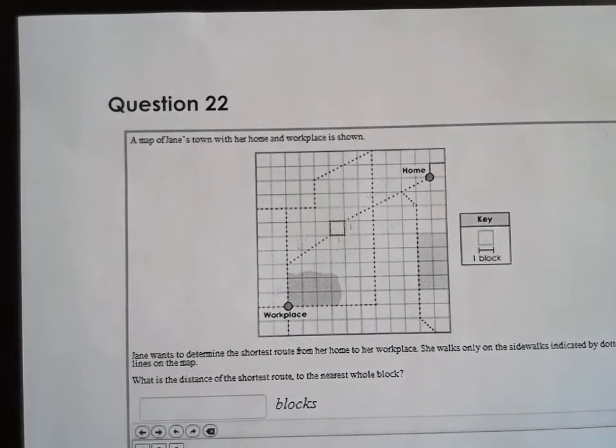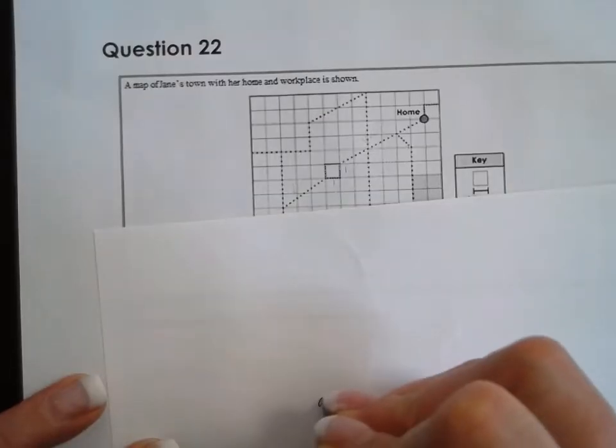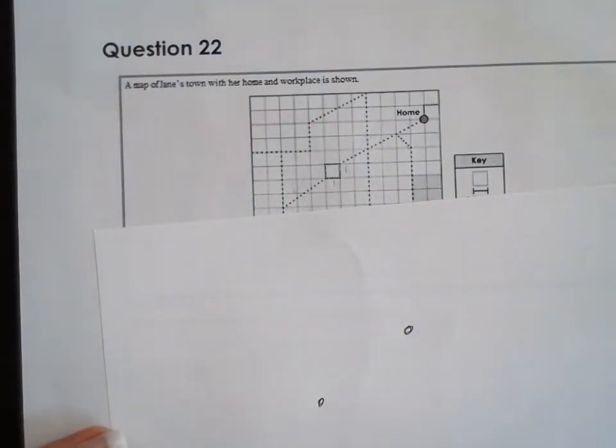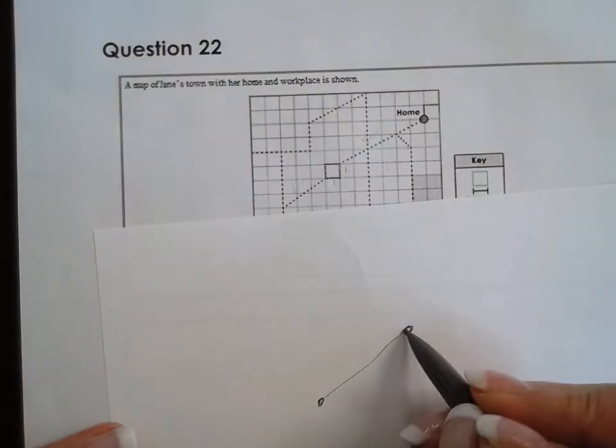Map of the town, home and workplace. First question, what's the shortest distance between two points? Think in terms of, if I have a point here and a point here, what's the shortest distance between them? The diagonal, right?